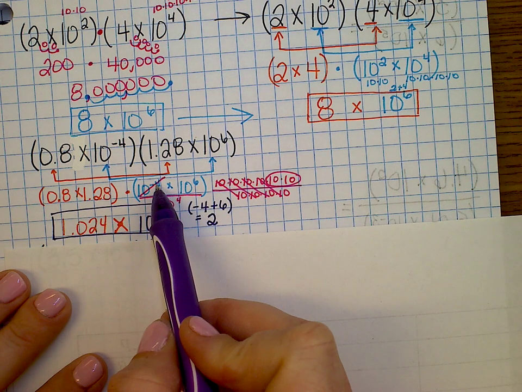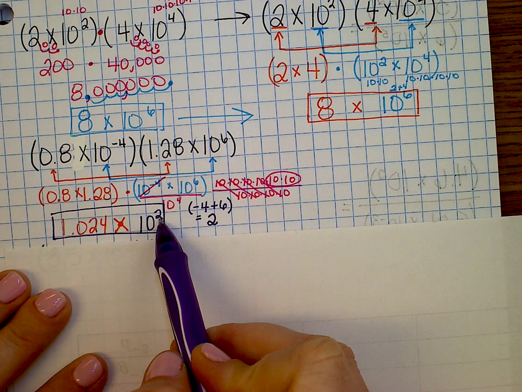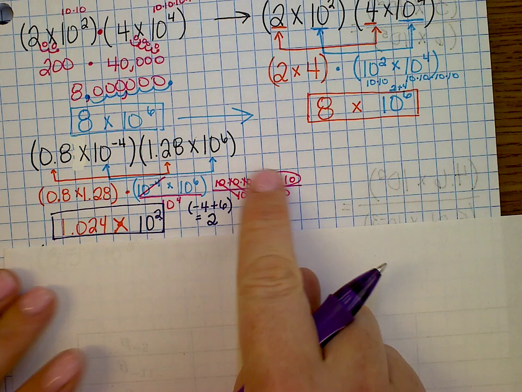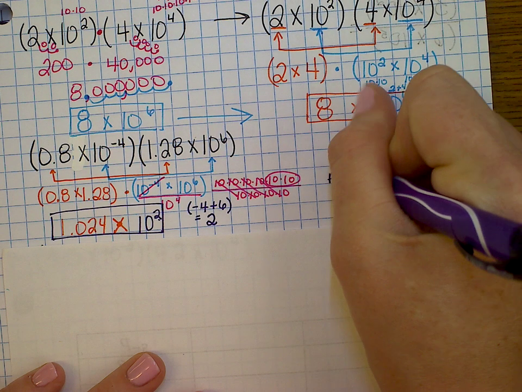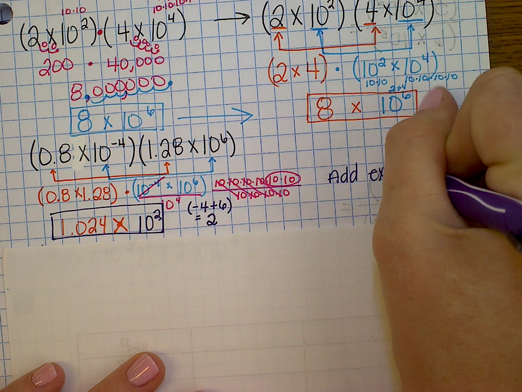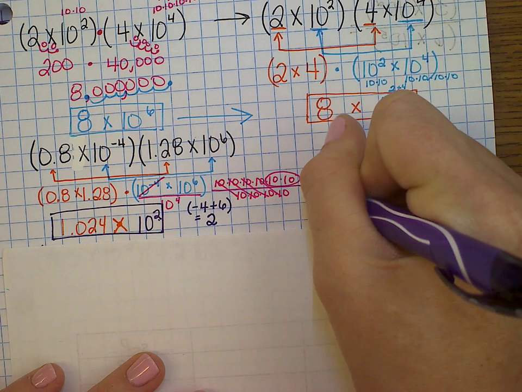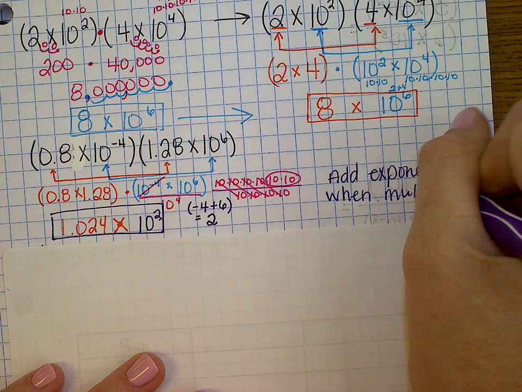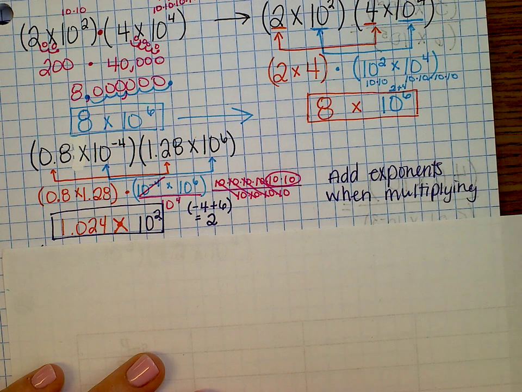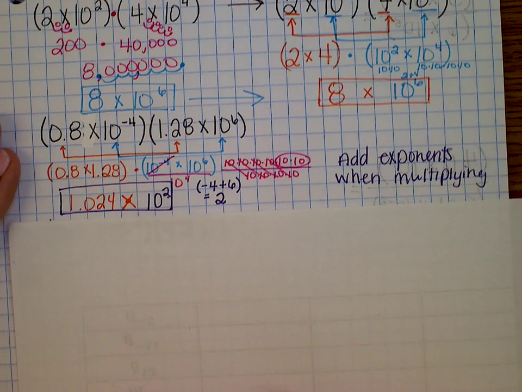Whereas if you just remembered negative 4 plus 6 is 2, you would be done and you wouldn't have to do this. So remember, add exponents when multiplying. Okay.